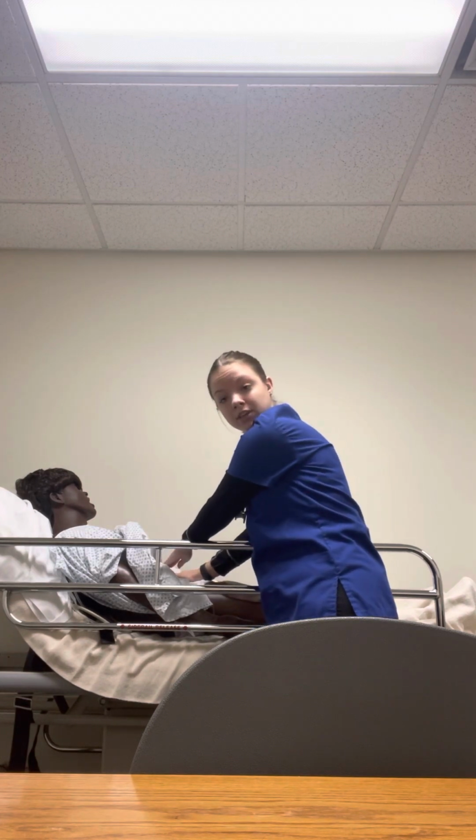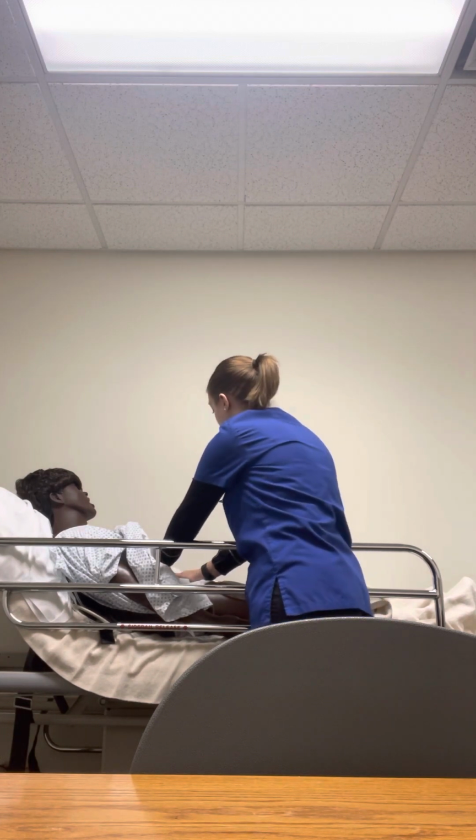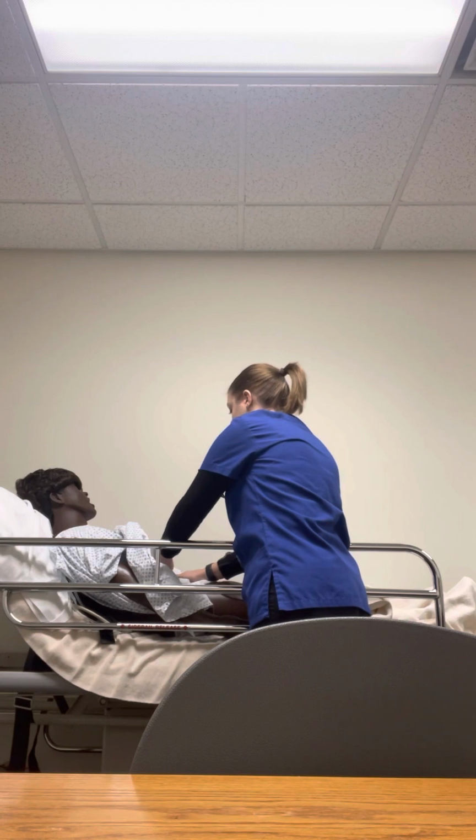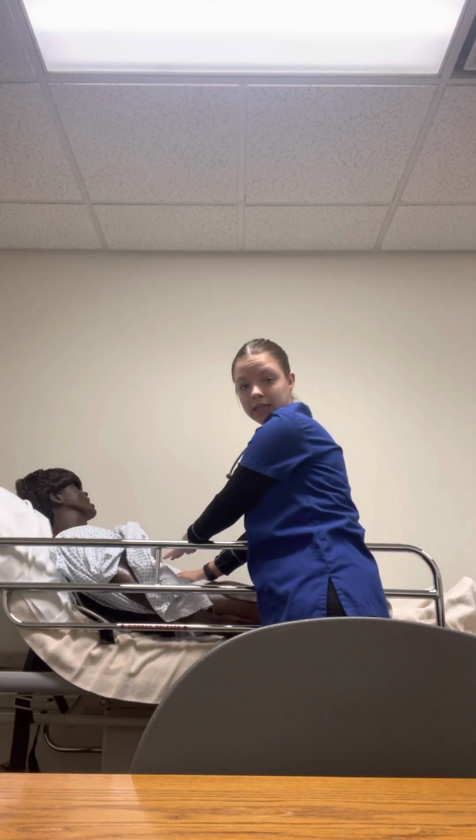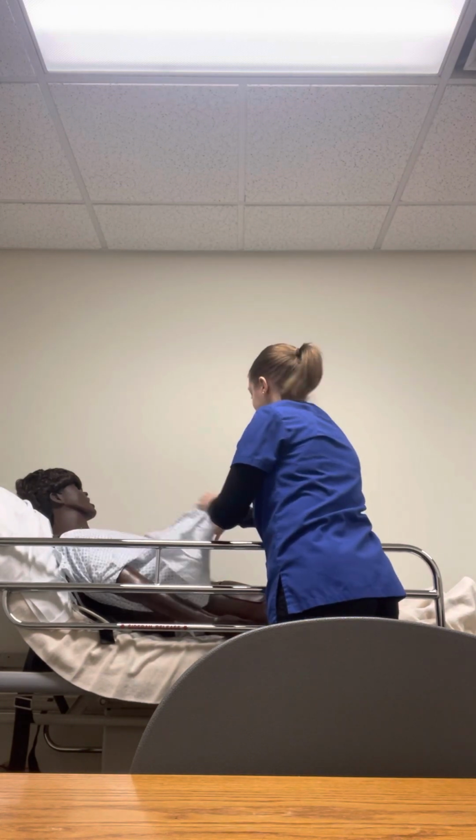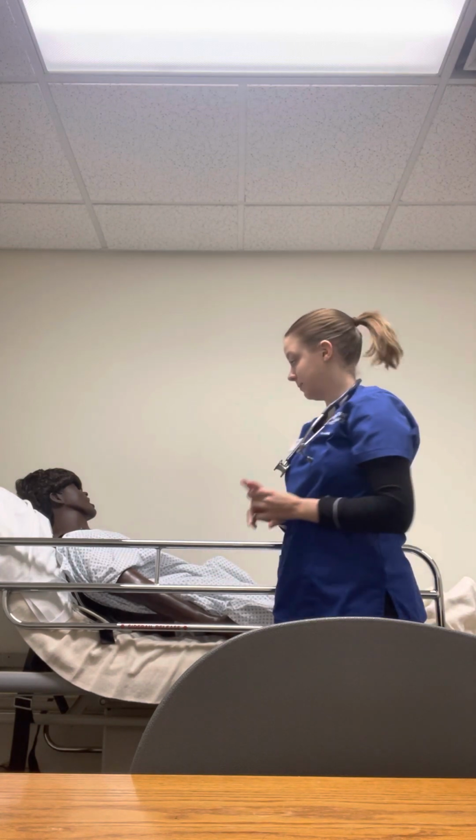The fundus feels firm, not spongy. I'm asking her about any pain. The uterus feels midline, which is good. Then moving on to the 2 next B's, I'm asking her about bowel and bladder.